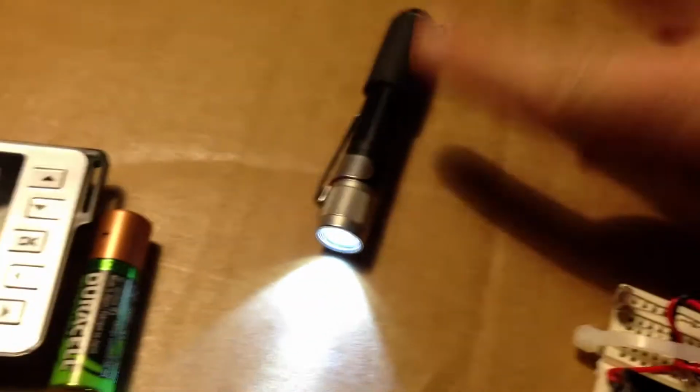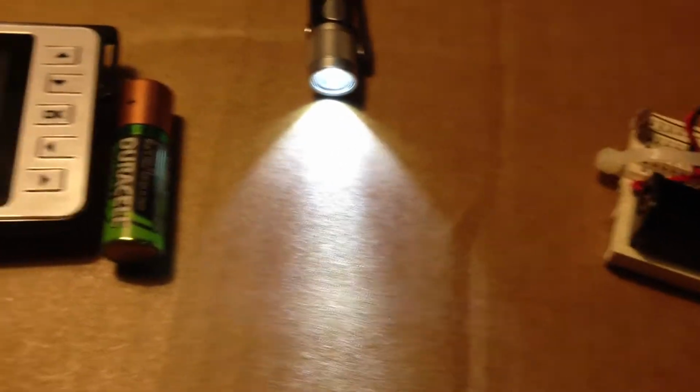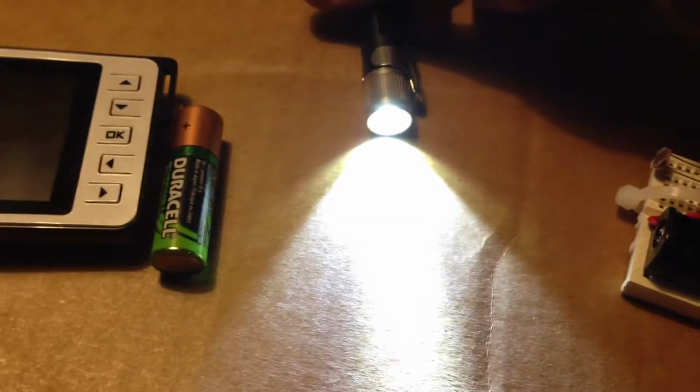Okay, so I love this flashlight. It's a Leatherman that they've since discontinued. It's a great little thing. It runs on a single AAA, and it's an LED flashlight. It's really bright, and it has two settings. There's bright and a lower one, right?